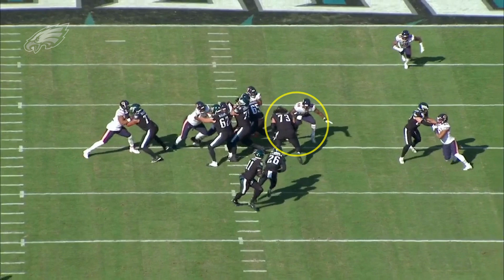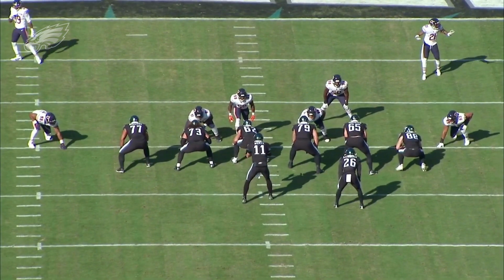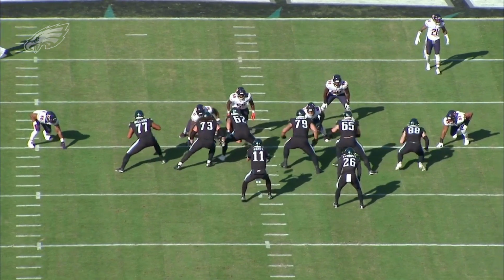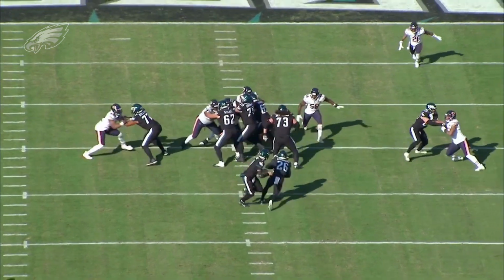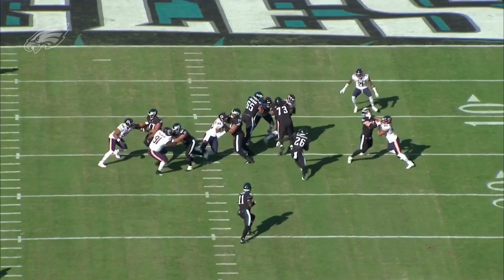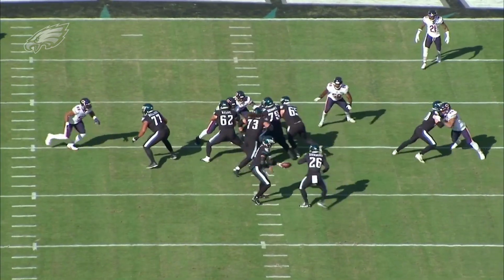This works out perfectly, and I'm going to tell you why it works out perfectly. Number one, the way that Lane Johnson and Brandon push off this double team, see him push off and Lane comes off to the linebacker. Now, this is why you have to analyze tape before you elect to use such a scheme.